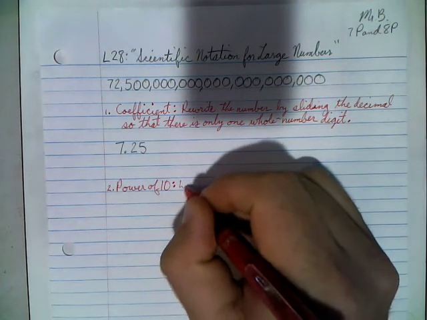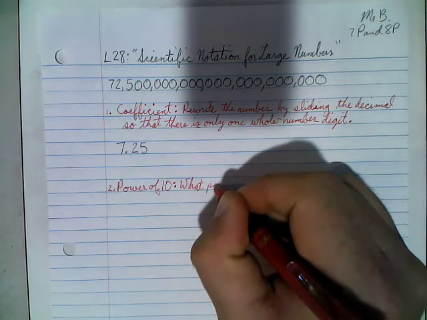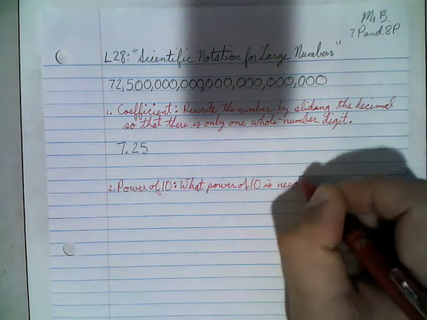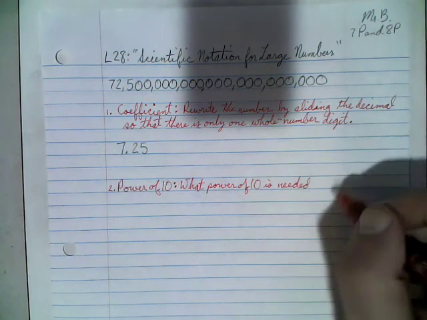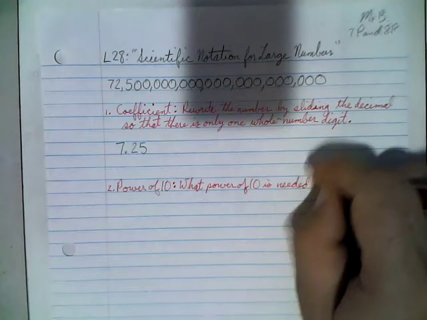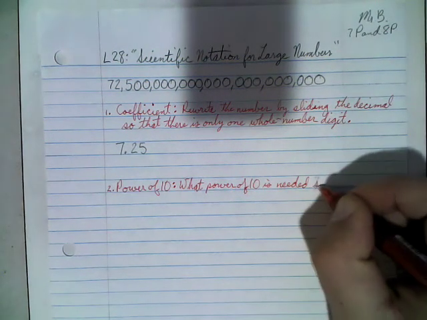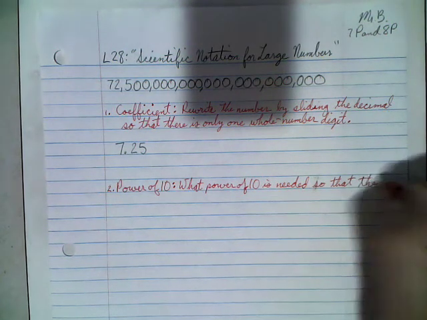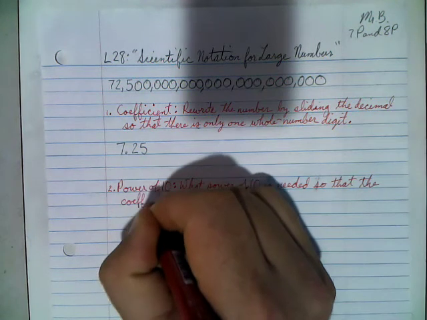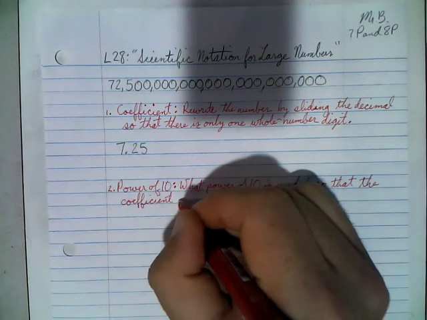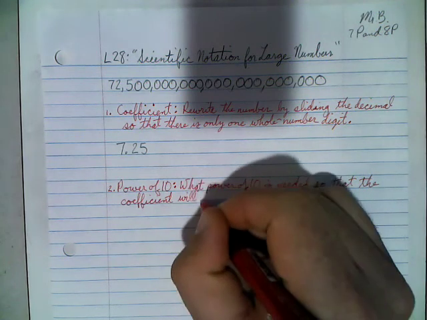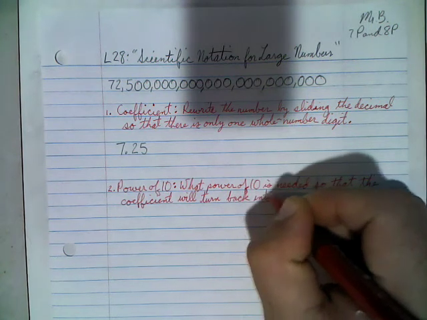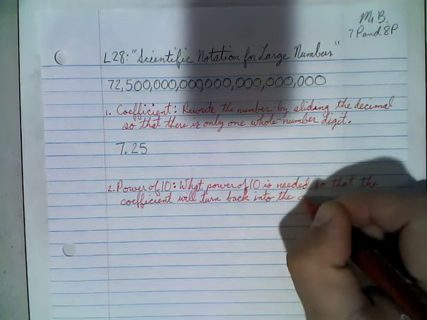So we are looking for what power of 10 is needed so that the coefficient will turn back into the original number.